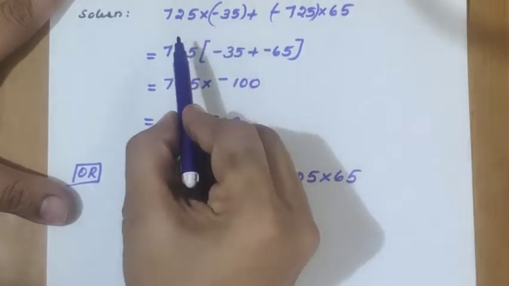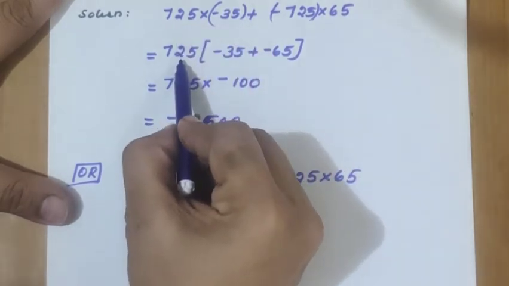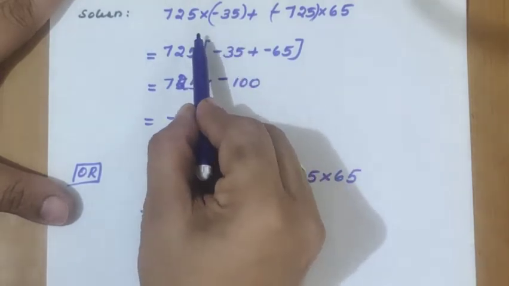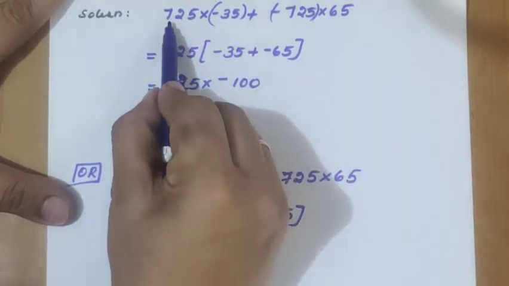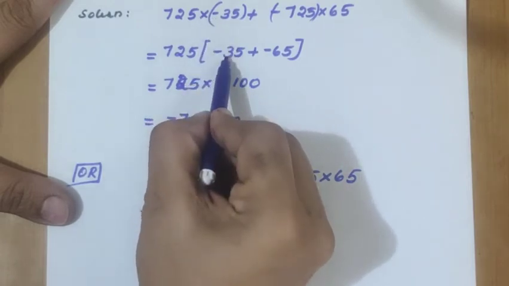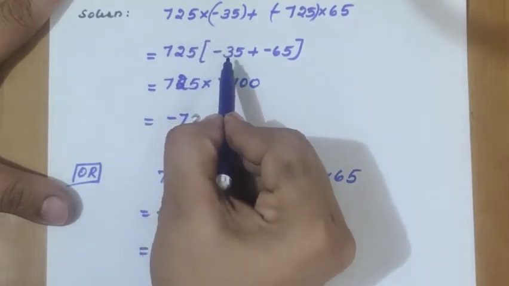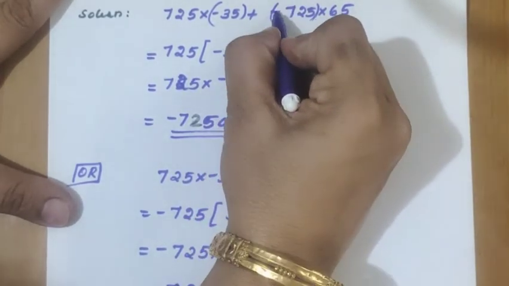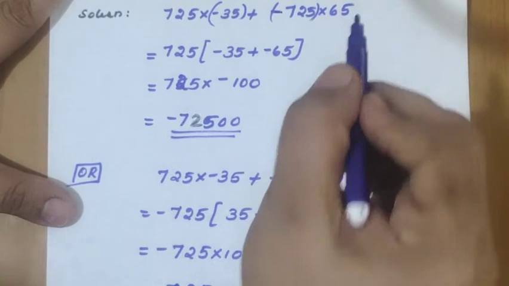So 725 into minus 35 plus minus 725 into 65. Here we have to take the common factor 725 because the property asked is the distributive property we are using. 725 we taken, what is remaining there? 725 into minus 35 is remaining there. After taking 725 minus 35, plus again 725 is taken, but the minus sign is there. So minus into 65.